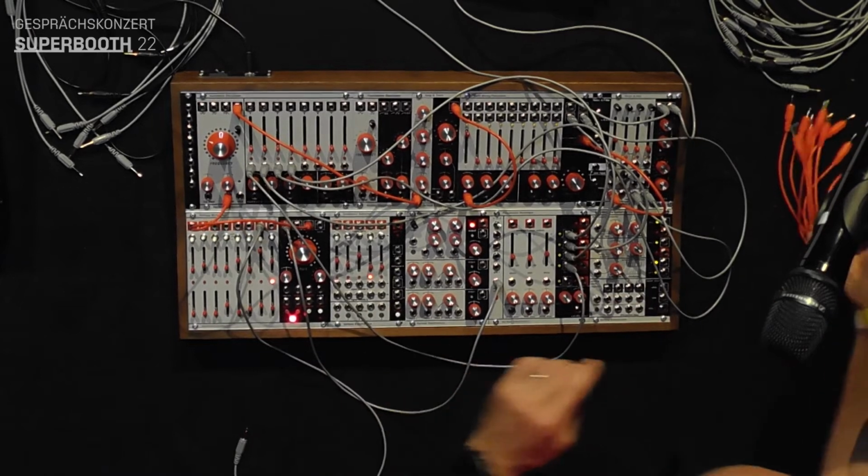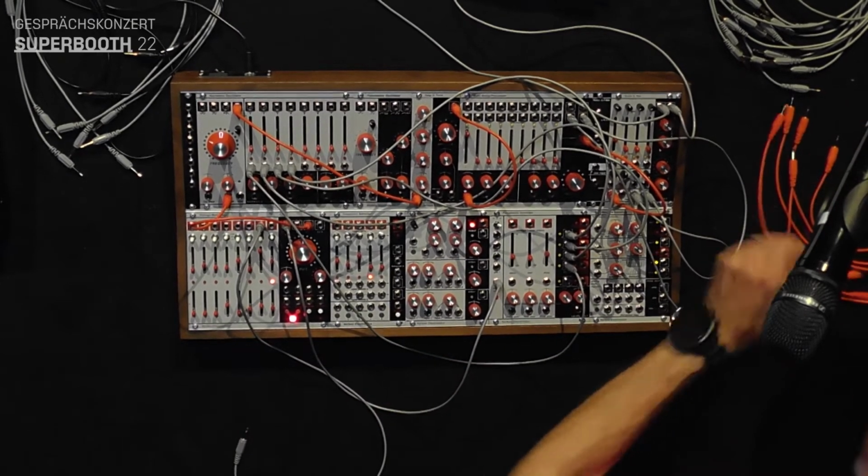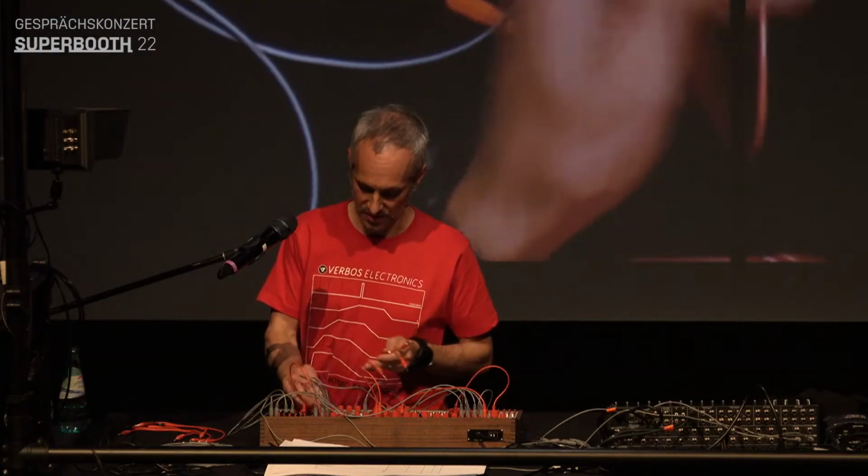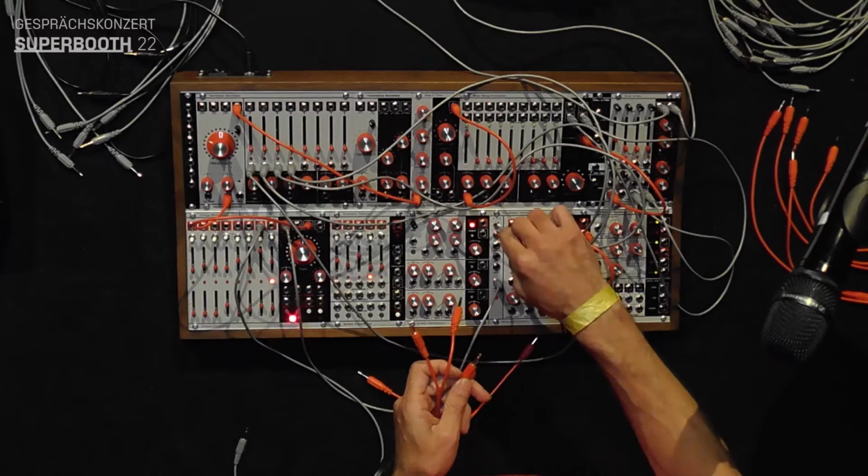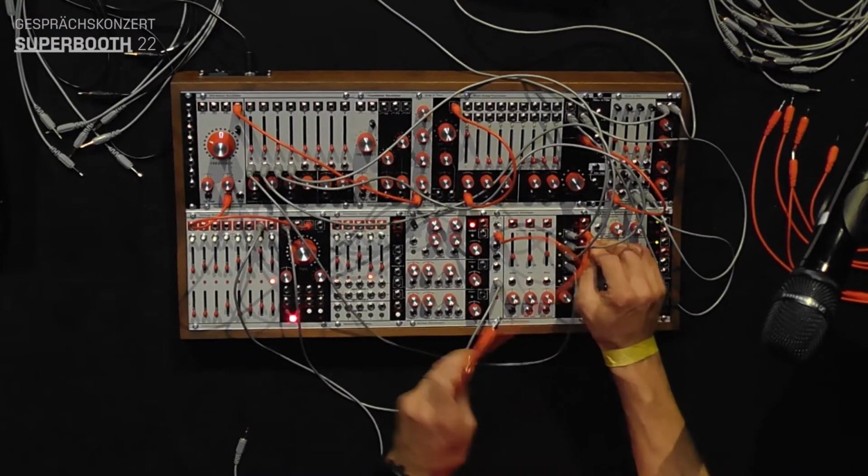Another possibility would be to loop all four of them, because they all have end pulses. They can be looped.